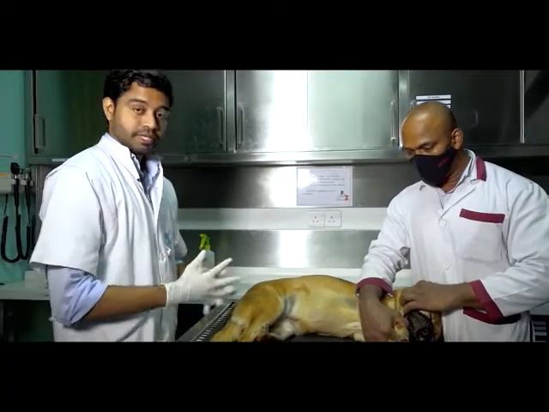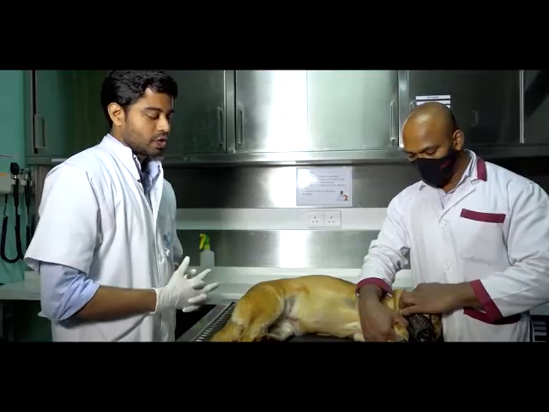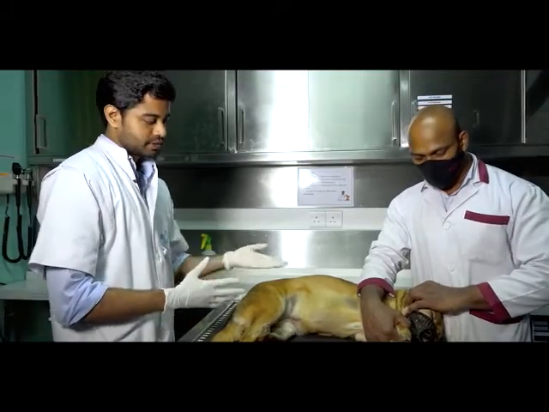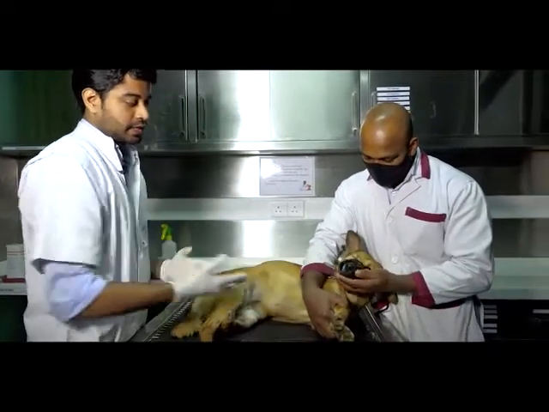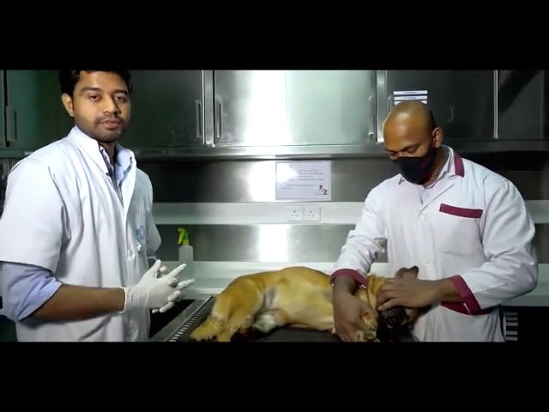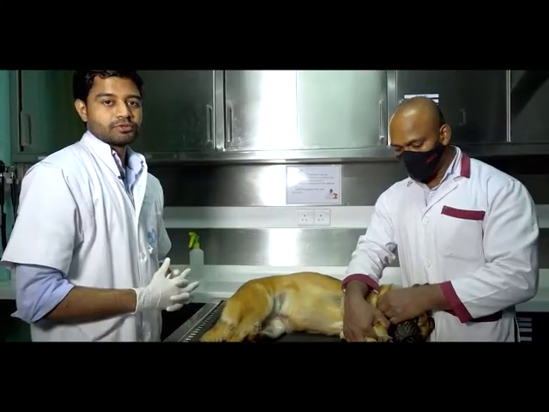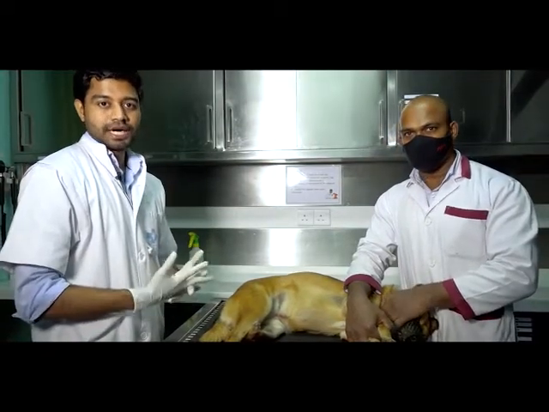Well, in terms of Hamina, we are having her on the left lateral recumbency, as you can see, and we've also placed a muzzle in case there are any sudden reactions from Hamina, because there's a tendency that some sort of pain could be elicited due to our injection.